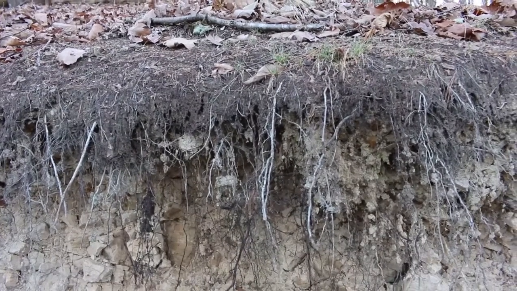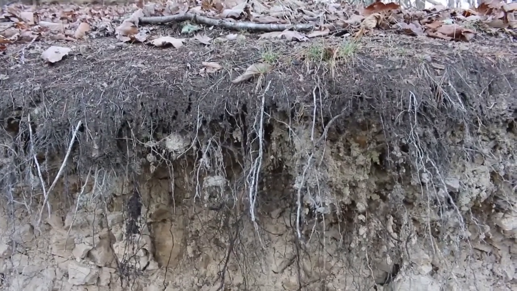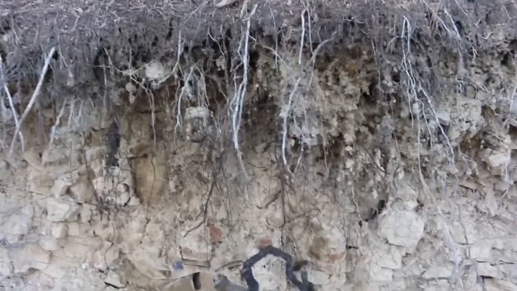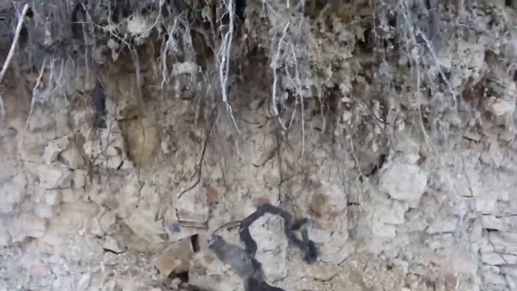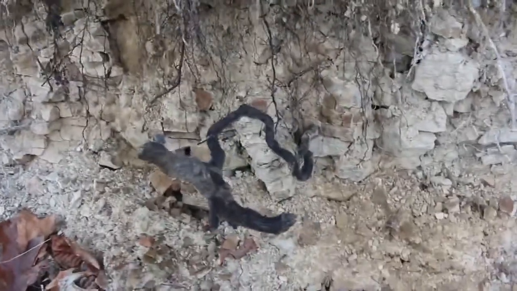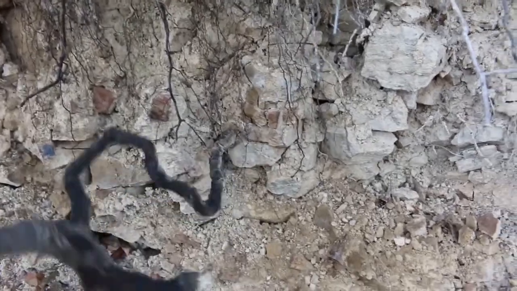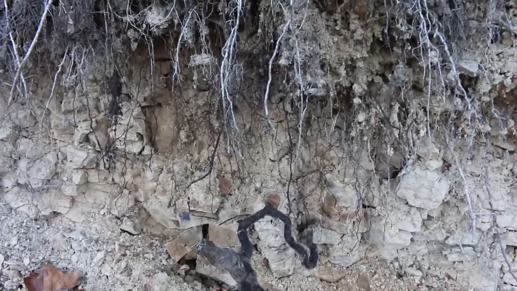Here we have another example of some Weikert soils. This one is even more shallow than the one we just observed. And as I mentioned at that site, you can have some tree roots that do try to penetrate this shaly material, but definitely with some limited success.